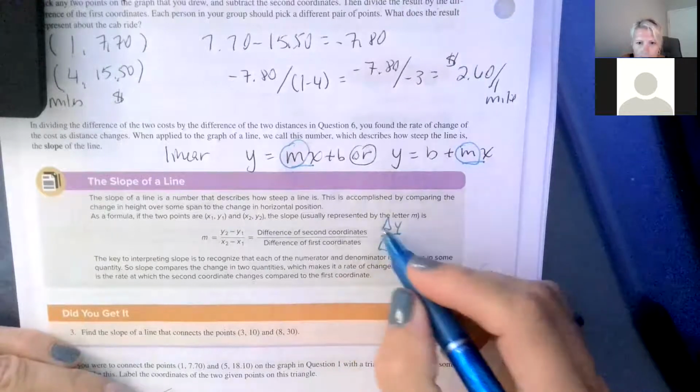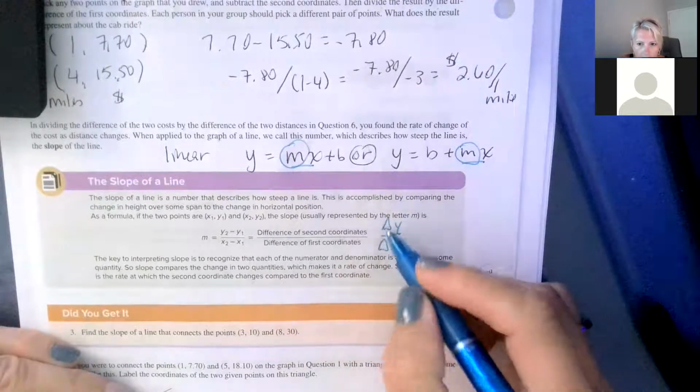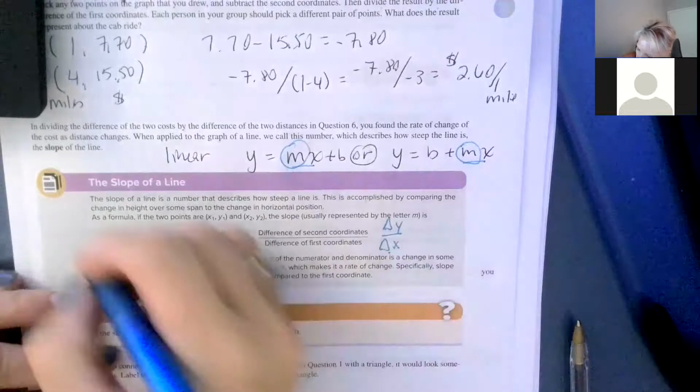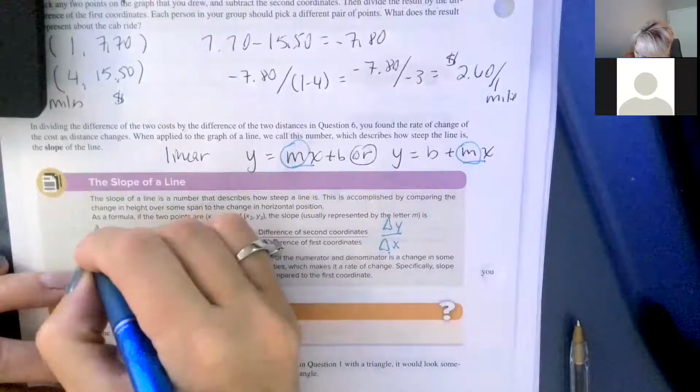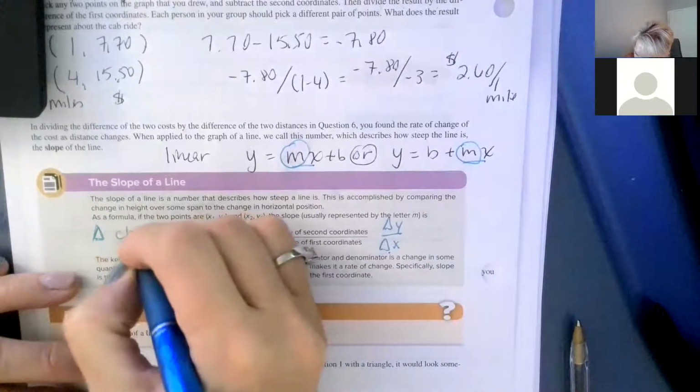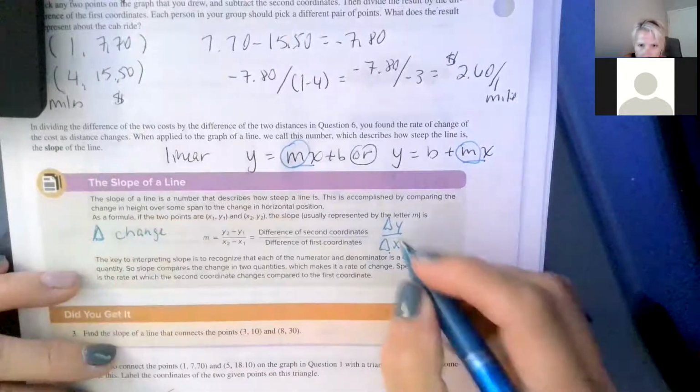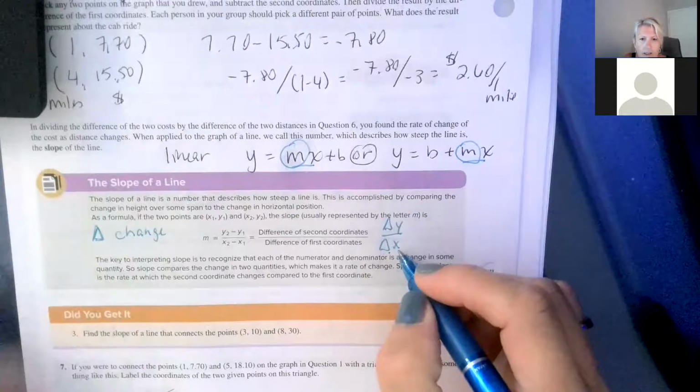Sometimes I just use the symbol delta y over delta x. Delta is a Greek symbol, but it actually means change or difference. So we're taking the change in the y's over the change in the x's.